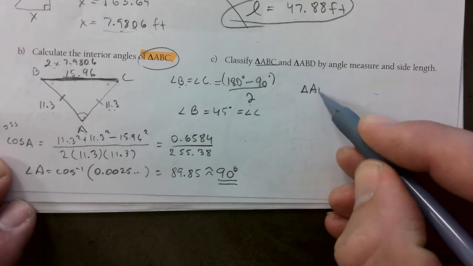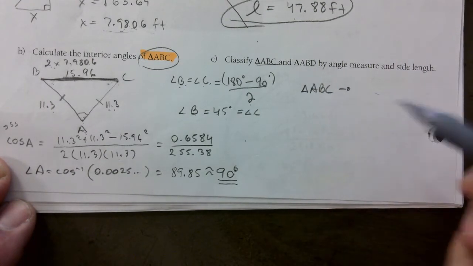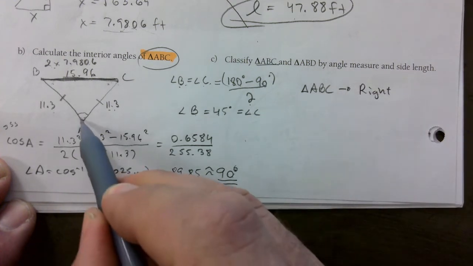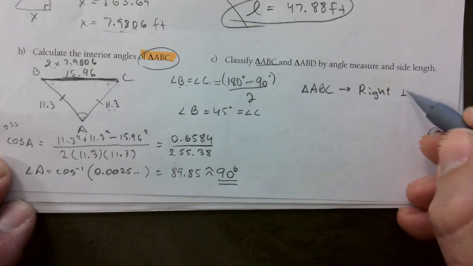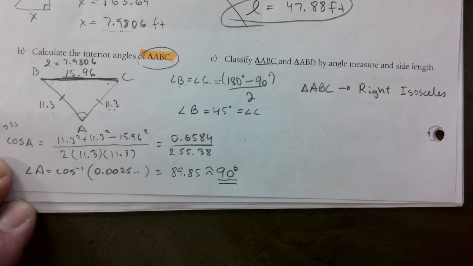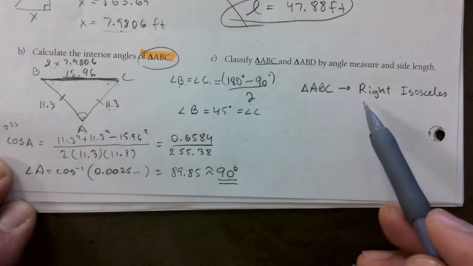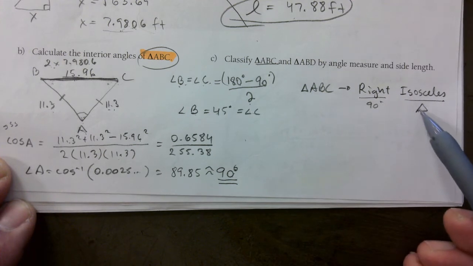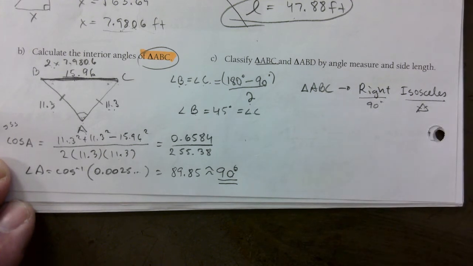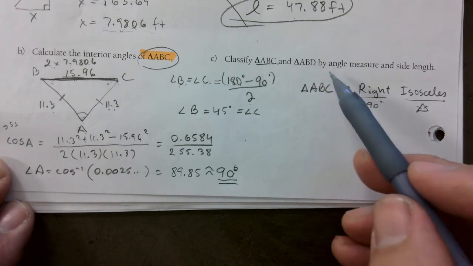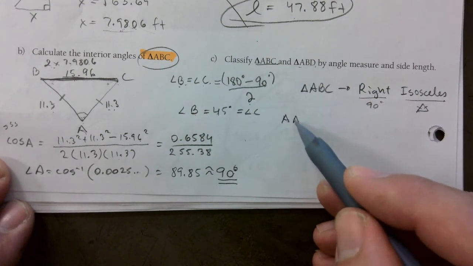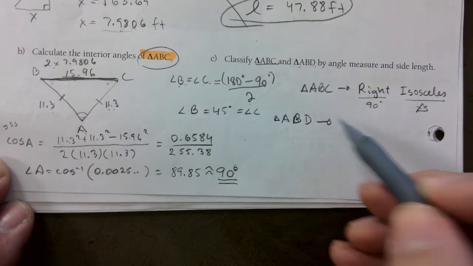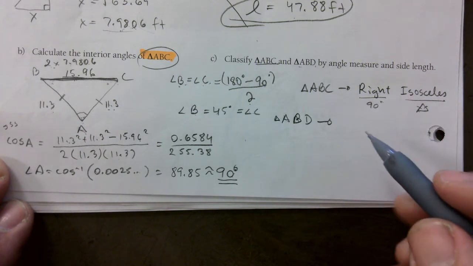So triangle ABC, we're going to call that a right, because of the 90. Because of this 90, it's a right isosceles, because these two sides are the same. Isosceles, 90, and this is because of this. And then they want triangle ABD. By the way, triangle ABD is a right.